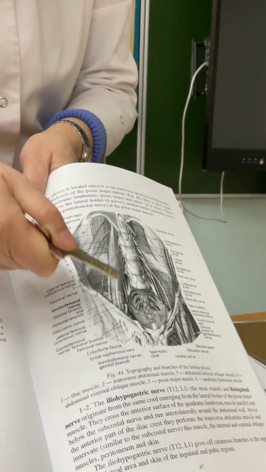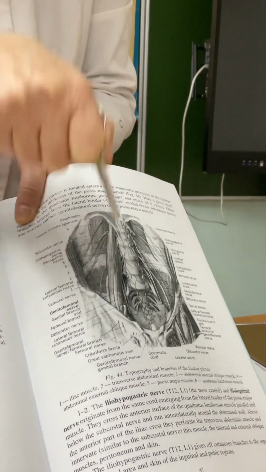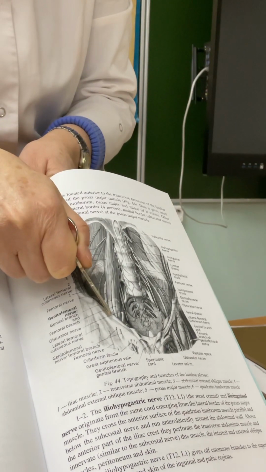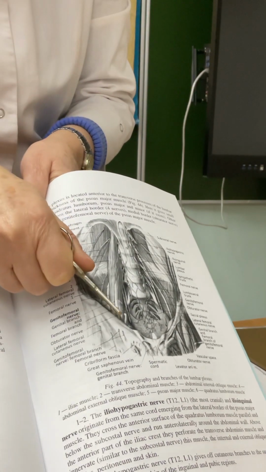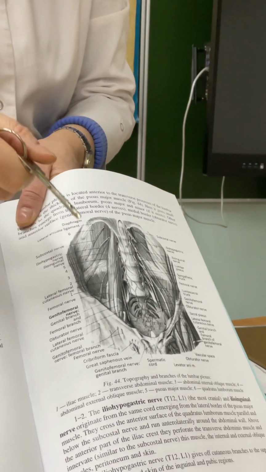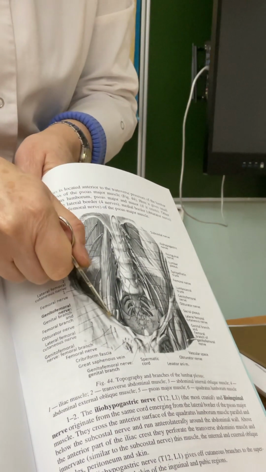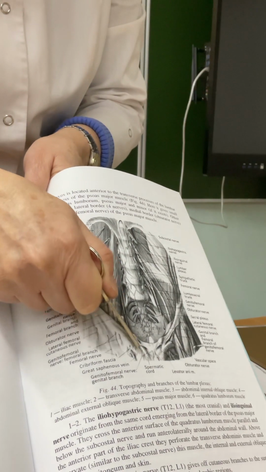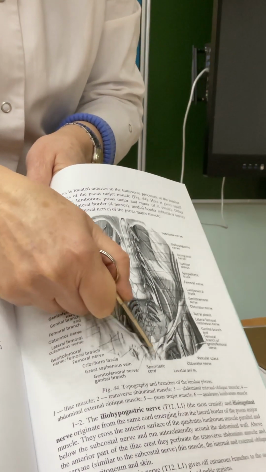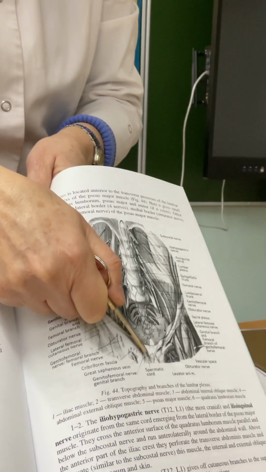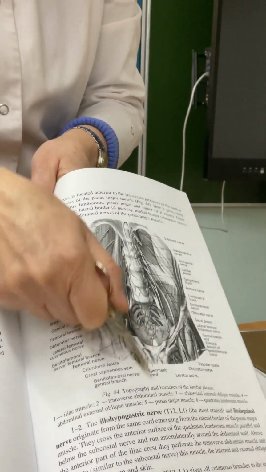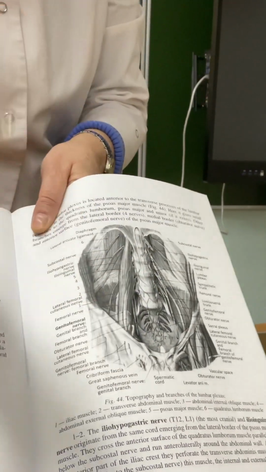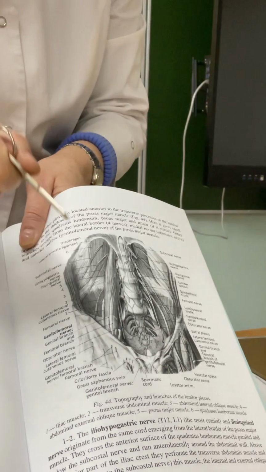And genital runs into the inguinal canal, perforating posterior wall, innervates content of the inguinal canal. In men, it will be spermatic cord, cremaster muscle. In female, it's round ligament of uterus. But then final branches anyway come out through the superficial inguinal ring and innervate the skin, almost the same as we said for ilioinguinal nerve.